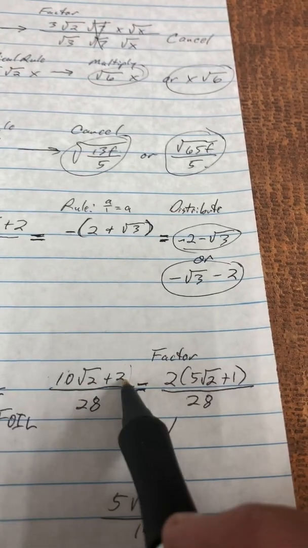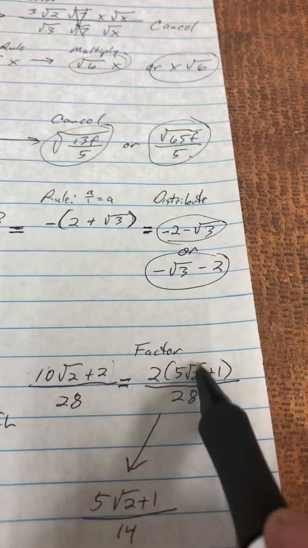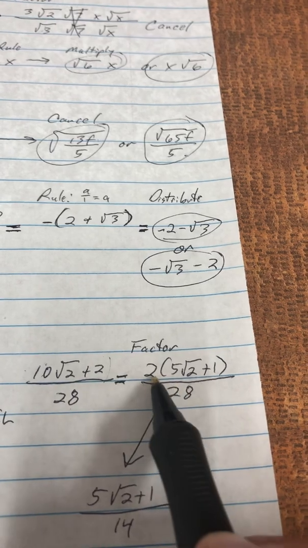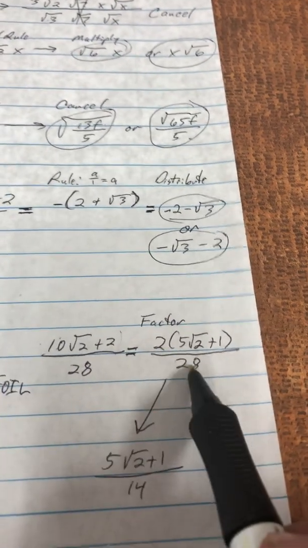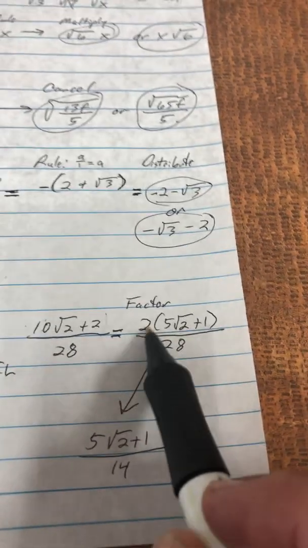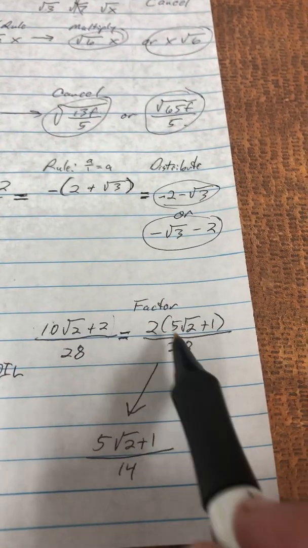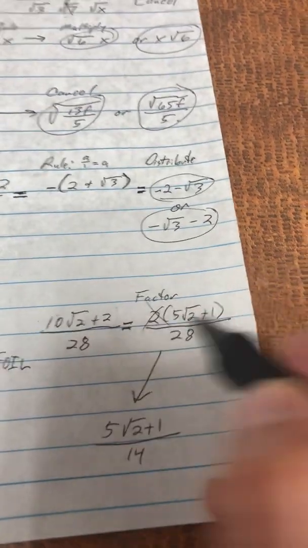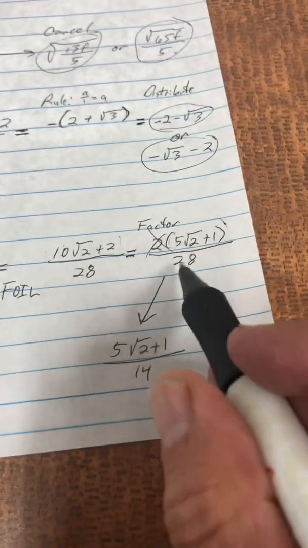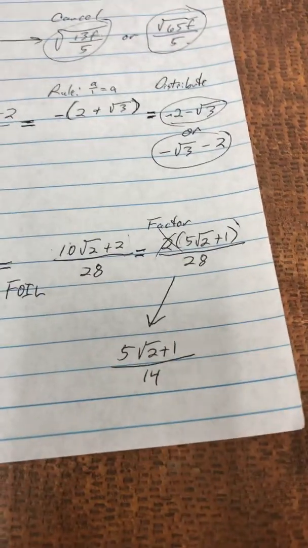I'd bring a 2 out of here, and that would be 5 square root of 2 plus 1. And then 2 and 28, I can simplify. I can divide both the top and the bottom by 2. So this gets rid of that 2 and just leaves me with 5 square root of 2 plus 1 on top, and 28 divided by 2 is 14.